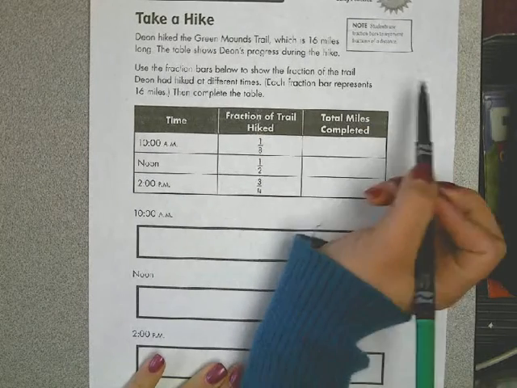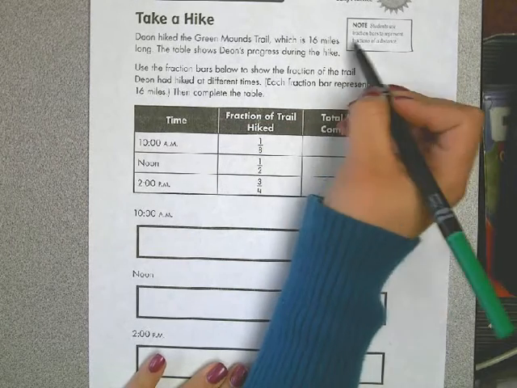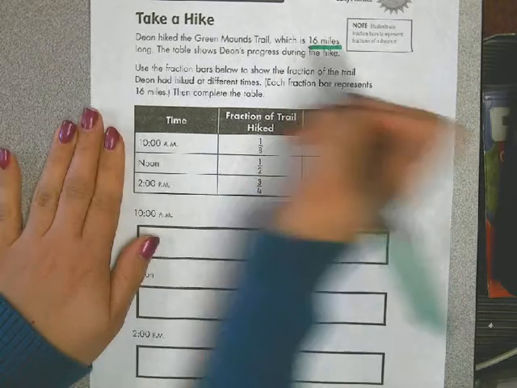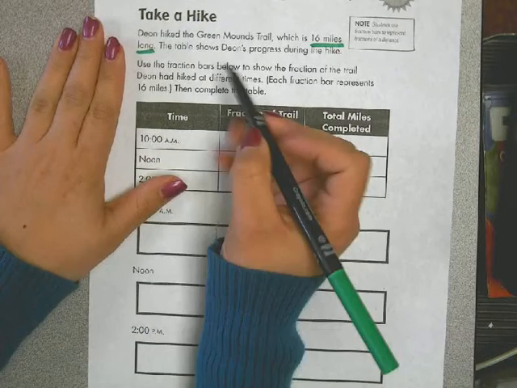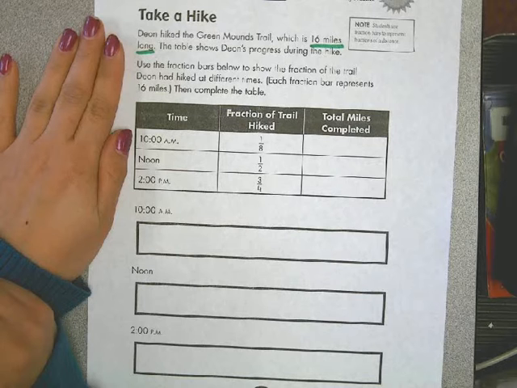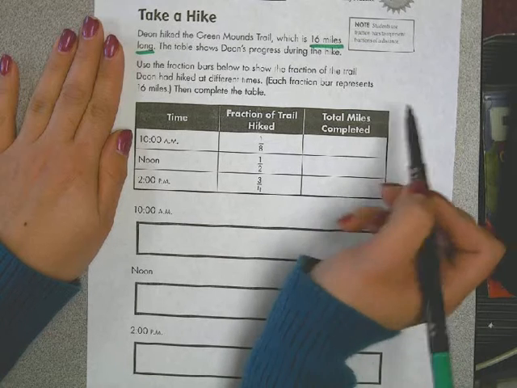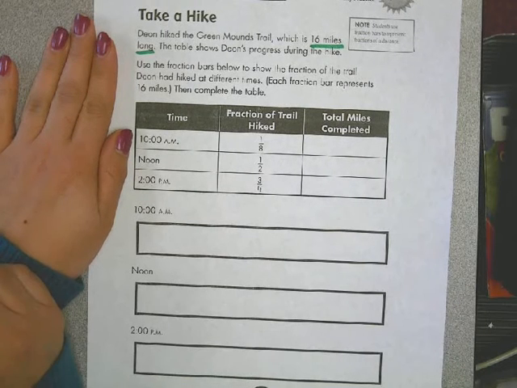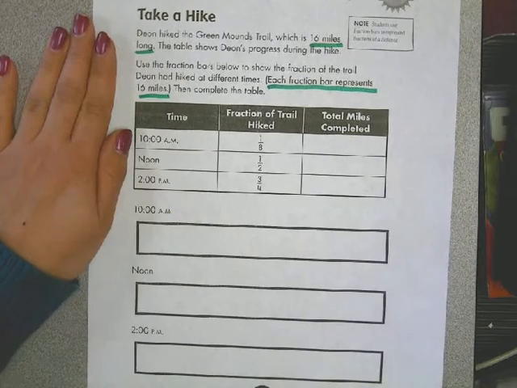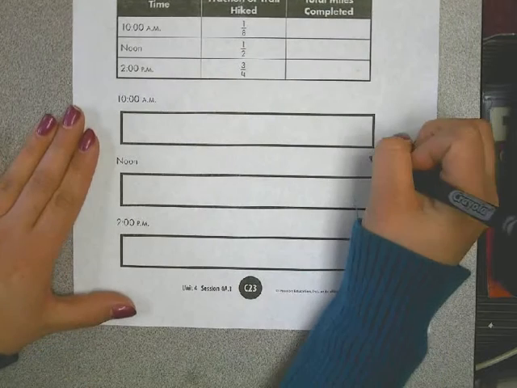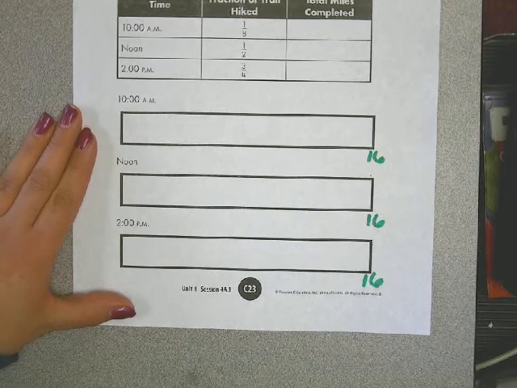Alright, so we're going to take a look. Dion hiked the Green Mounds Trail, which is 16 miles long. The table shows Dion's progress during the hike. Use the fraction bars below to show the fraction of the trail Dion had hiked at different times. Each fraction bar represents 16 miles. Then complete the table. First thing I notice is each fraction bar is 16 miles. So right away, I'm just going to label the end of each of these 16 so I can remember that.